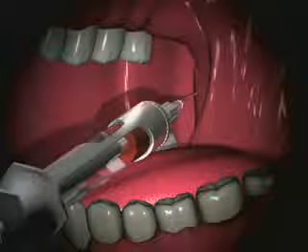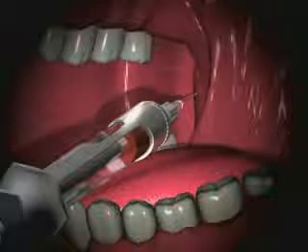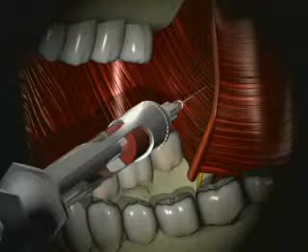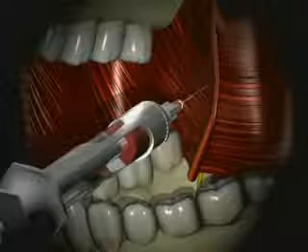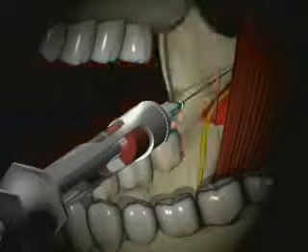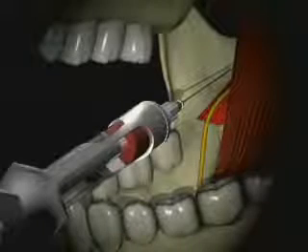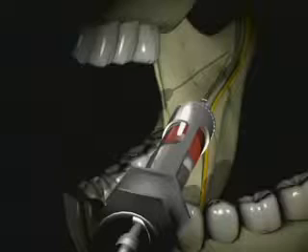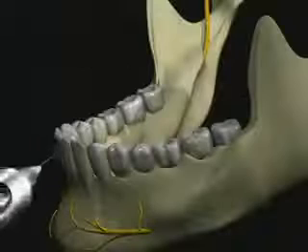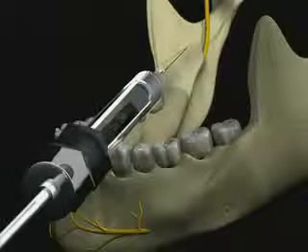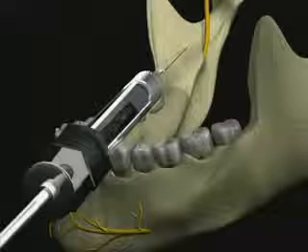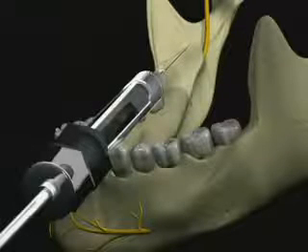The needle is now passing through mucosa, a thin portion of buccinator muscle, loose connective tissue, and adipose tissue. It lies lateral to the medial pterygoid muscle and the sphenomandibular ligament, and medial to the ramus of the mandible. If you contact bone too soon, in other words, significantly less than 25 millimeters, you will need to redirect the syringe and carry out the indirect technique.